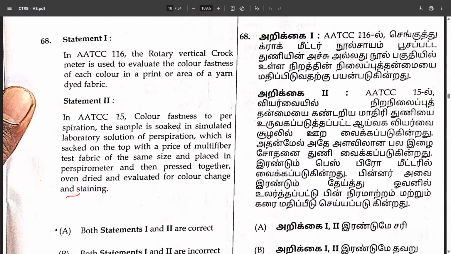Statement 2: in AATCC 15, color fastness to perspiration, the sample is soaked in a simulated laboratory solution, sandwiched with the multi-fiber test fabric of the same size, placed in the perspirometer, then pressed together, oven dried and evaluated for color change and staining.